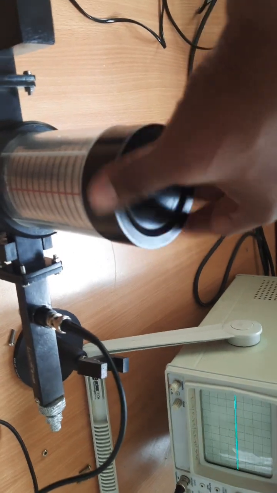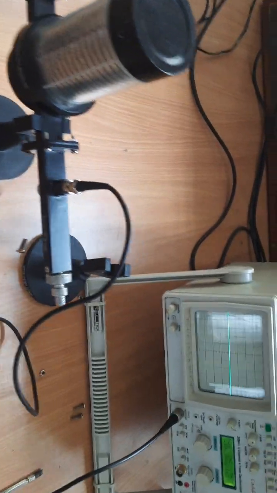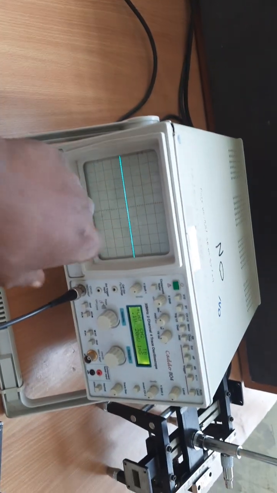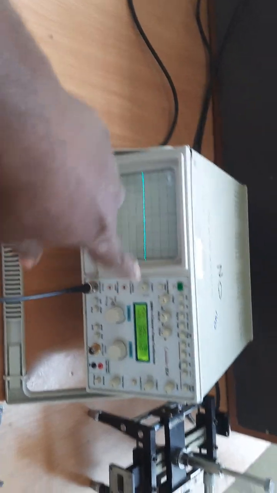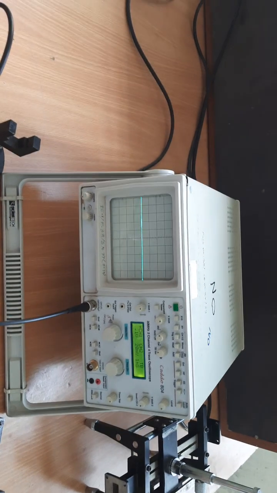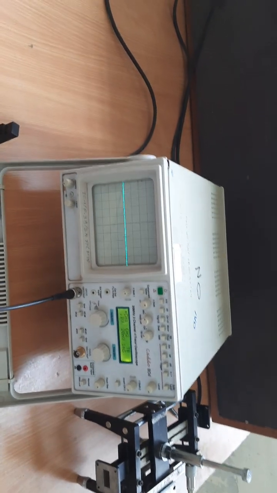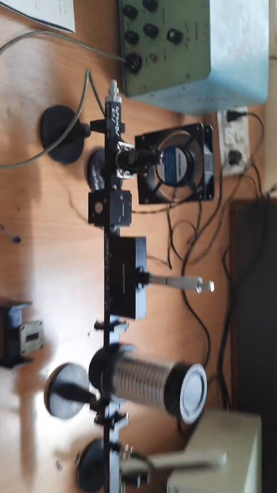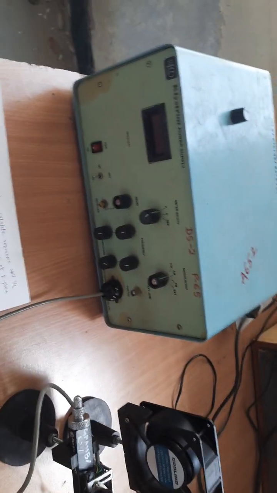Now rotate your frequency meter to one side. So I have rotated it, then connected your detector mount. At the initial condition, you are observing a plain straight line on the CRO. Once the microwave frequencies are generated, this straight line gets converted into a square wave, right? So this is the basic experimental setup. So we will start our practical.